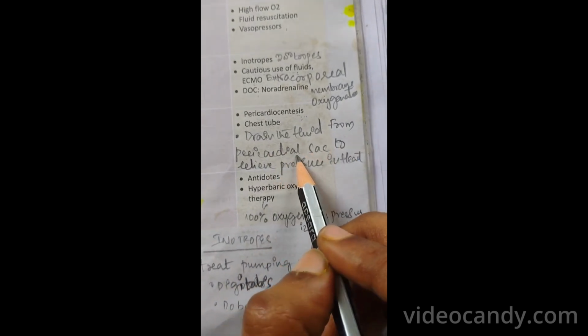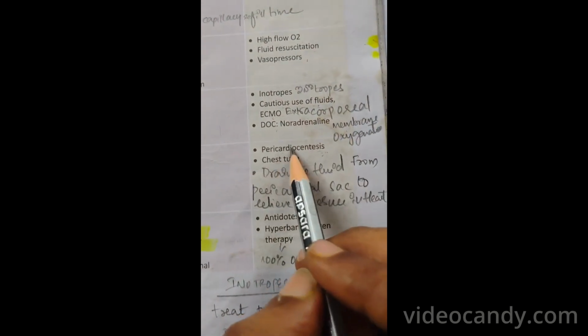Pericardiocentesis means the process of draining the fluid from the pericardial space to relieve the pressure in the heart.